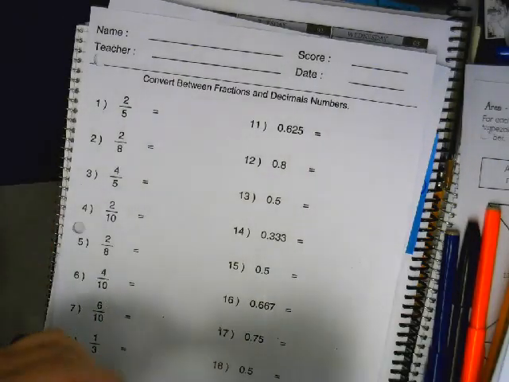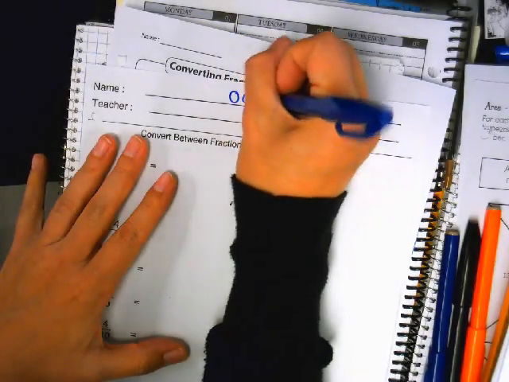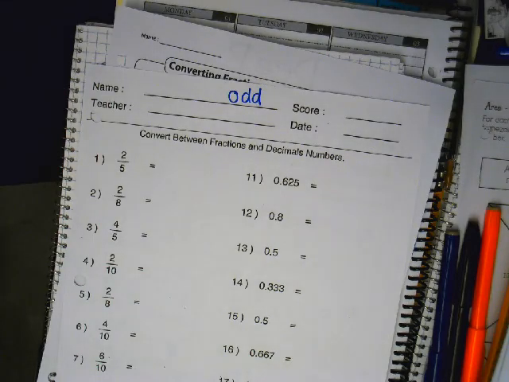Okay. Does anybody know what the word odd means in math? Not even. Odd, even. Who can give me an example of odd numbers?